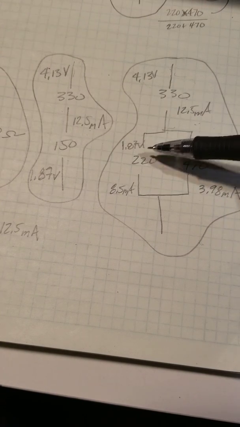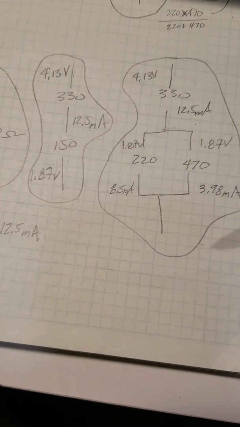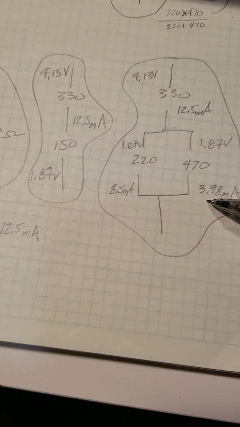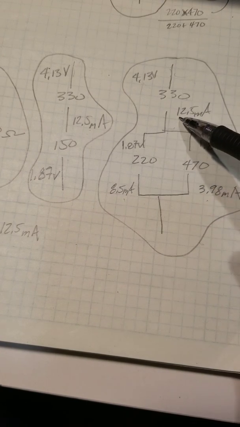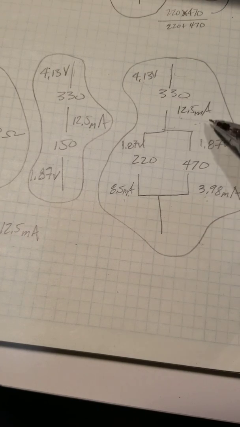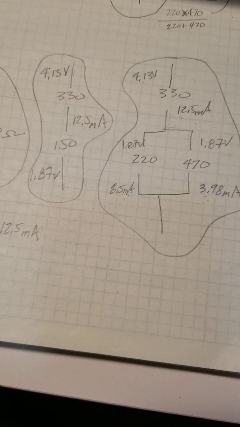These are calculated values. And then my current is going to split to where I have 8.5 milliamps here and about 4 milliamps here. So we're looking at about 12.5 for the total. And these two branch currents equal the total current. So that's how you build and analyze and measure a parallel circuit that is series parallel.